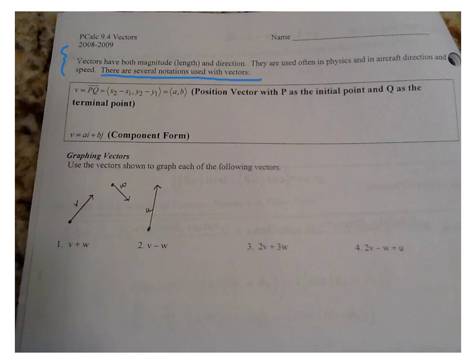The first notation that we're going to talk about is called component form, where there's an A and an I, a B and a J. And this can be a bit confusing because remember with imaginary numbers, the I was on the second part. This I is actually a different I, and we'll talk about that more in class.